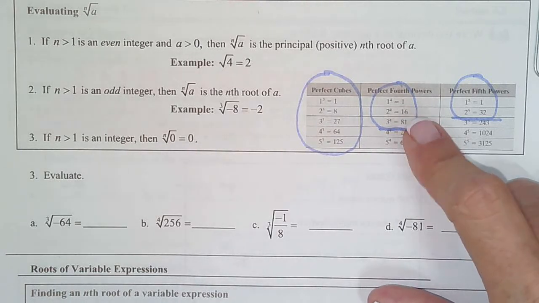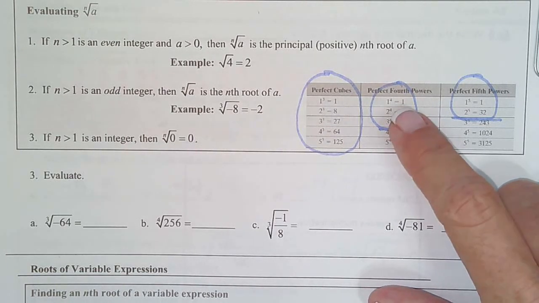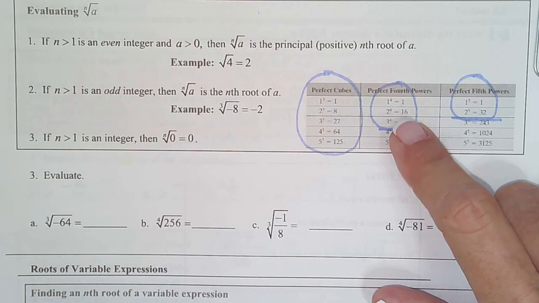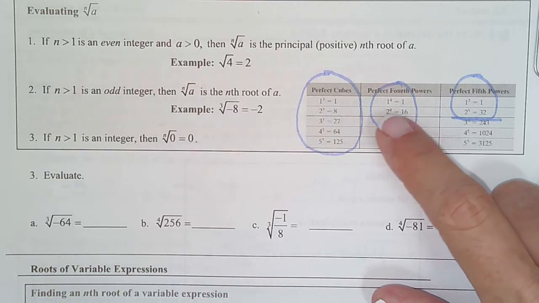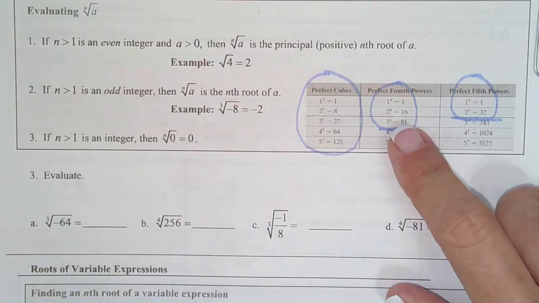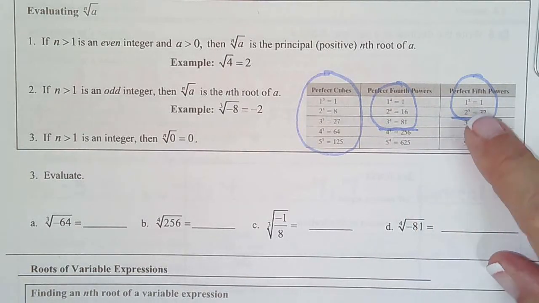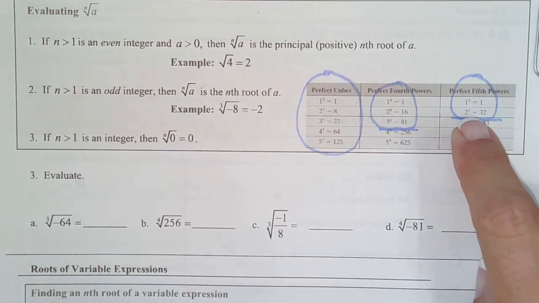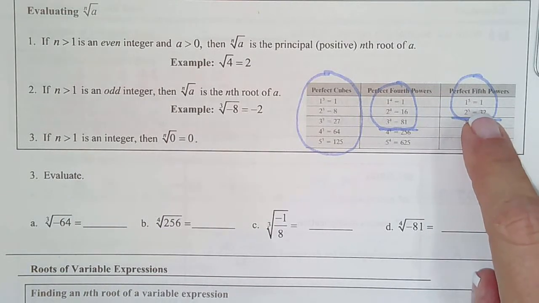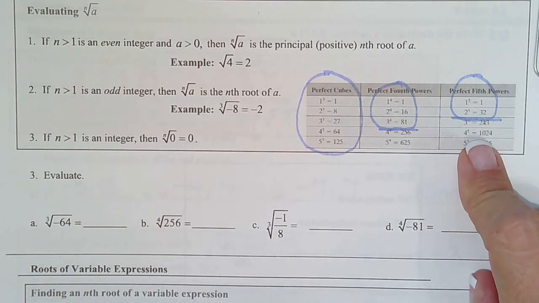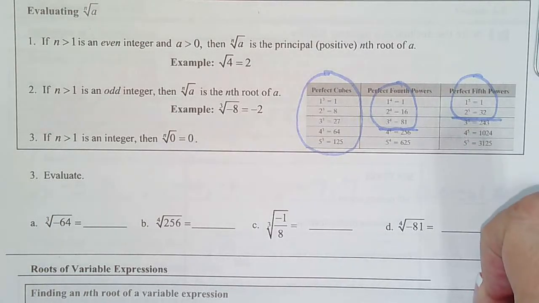Fourth powers, I would just say maybe the first 3. So the fourth root of 1 is 1. The fourth root of 16 is 2. Fourth root of 81 is 3. And maybe just the 2 fifth powers. This one is so common, knowing that 2 to the fifth is 32. You see that one all over the place. So the fifth root of 32 is 2. That means that 2 times 2 times 2 times 2 times 2 gives me 32.